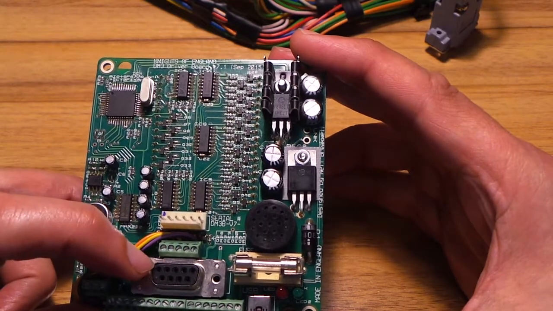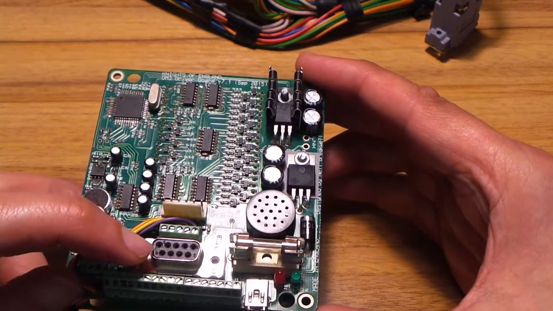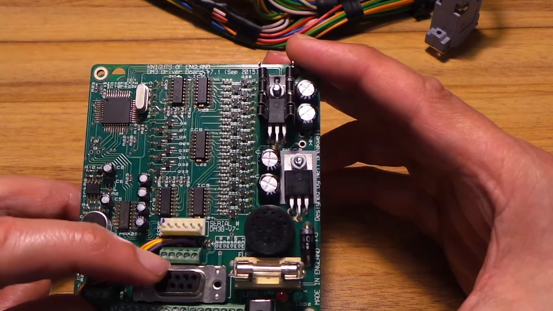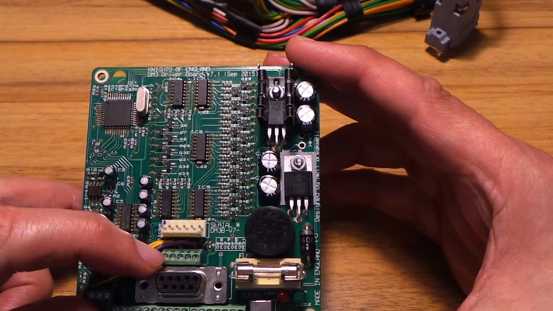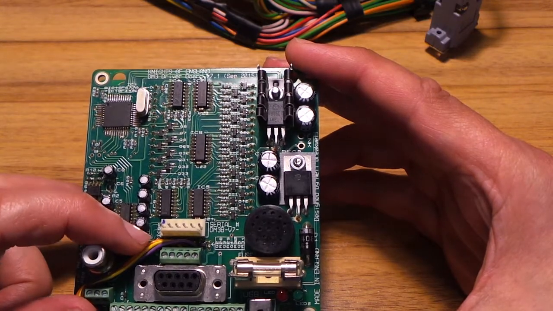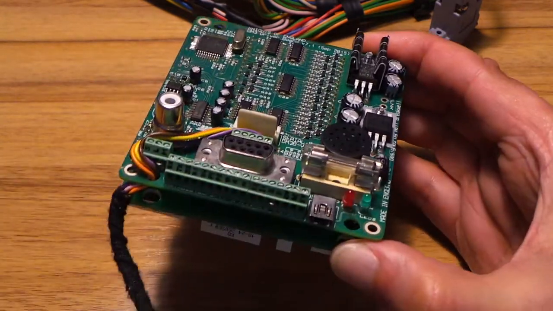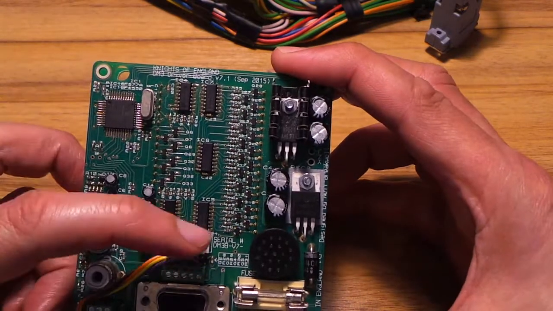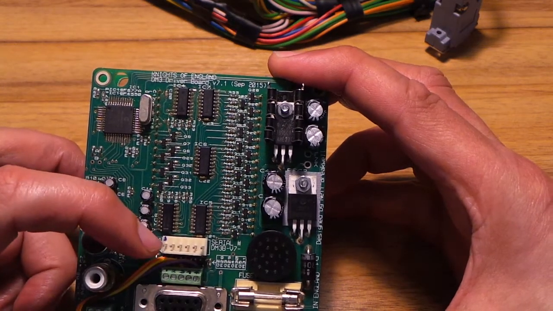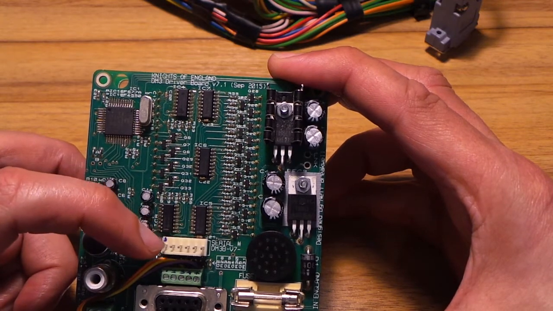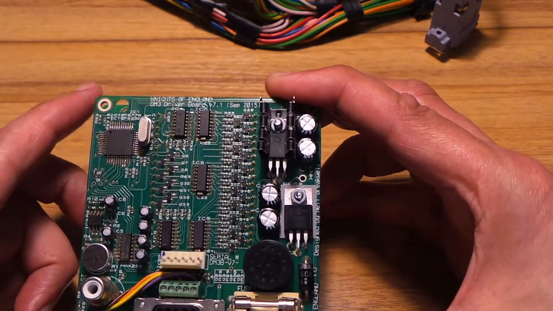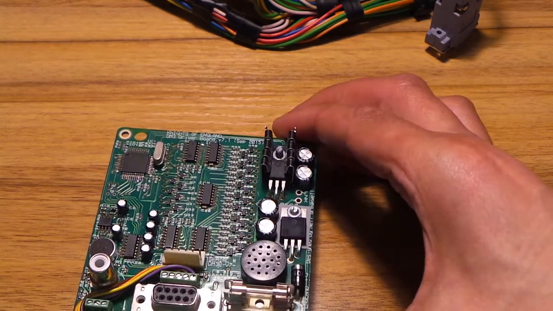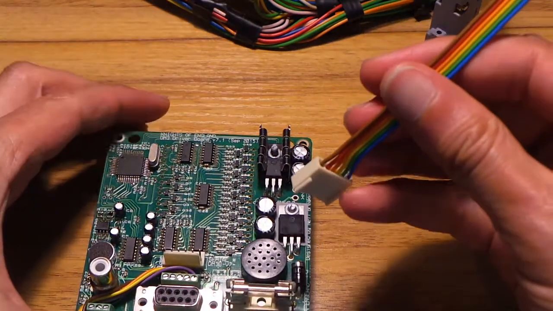There's a 9-way D connector, which is primarily for compatibility with earlier versions of the voice display. There's a 5-way connector here, which supplies the connections to the desktop indicators via a short harness. And there is a 6-way header here, which is for connection to the in-circuit serial programming facility, enabling you to update the software as and when required.